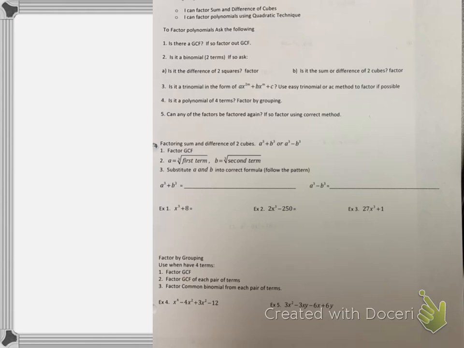Alright, so in this lesson we are factoring polynomials. So we've been factoring quadratics, so that just was, the highest term was x squared. So now we're going to have our highest term be something different. So we're going to figure out how can I factor these. Our learning targets: I can factor sum and difference of cubes, and I can factor polynomials using quadratic technique. And quadratic technique just means it's the same method that we did quadratics with.